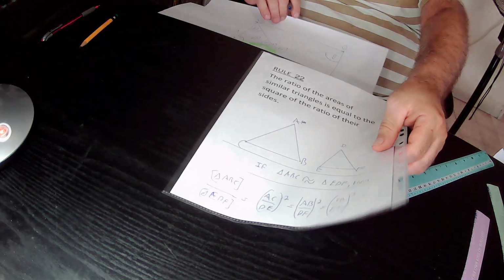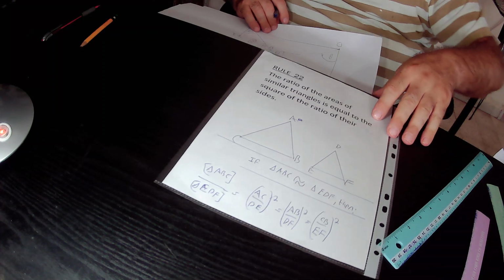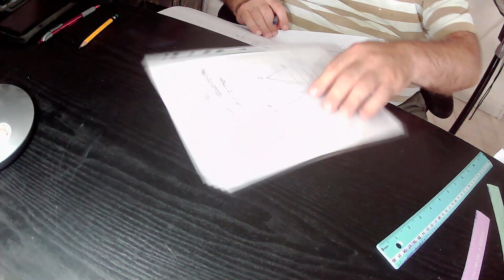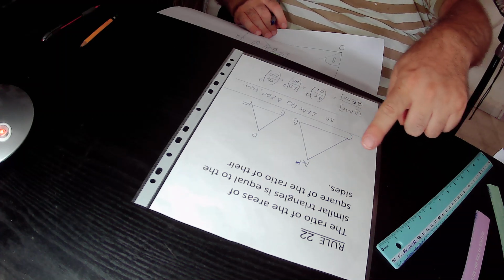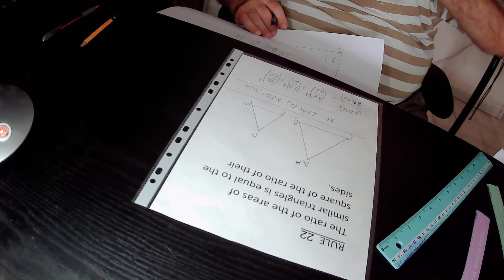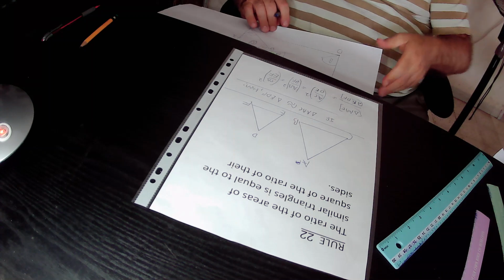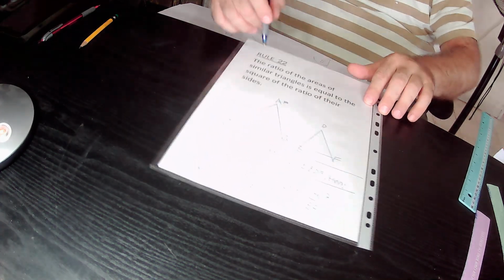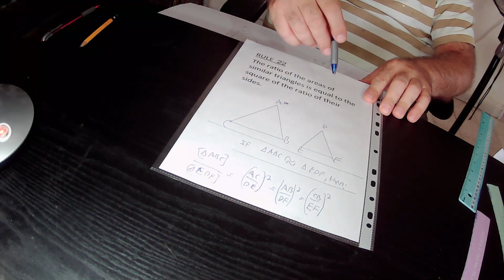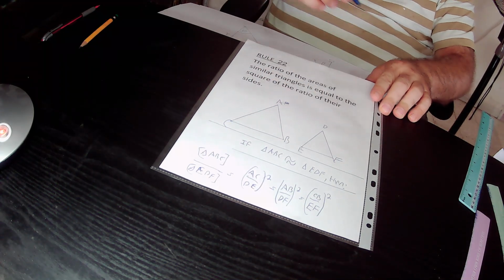According to Rule 22, the ratio of the areas of similar triangles is equal to the square of the ratio of their sides. So in the drawing we have triangle ABC that is similar to the small triangle EDF.